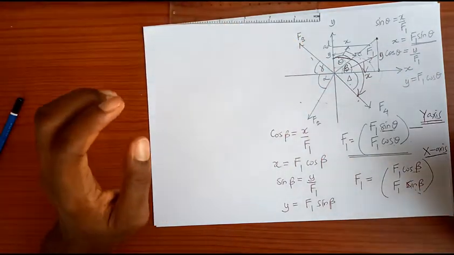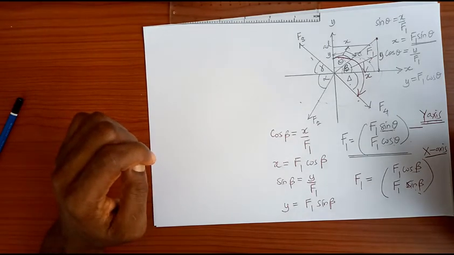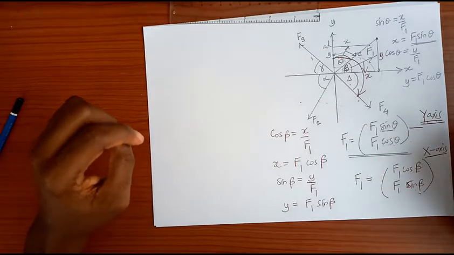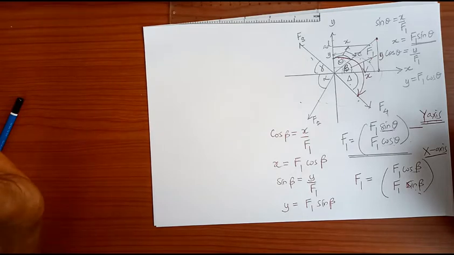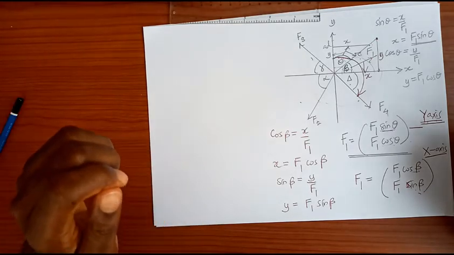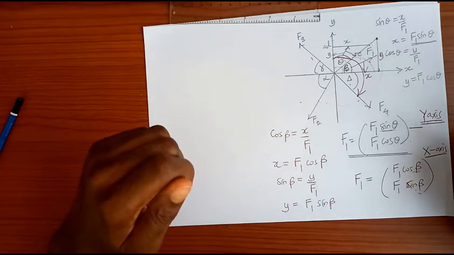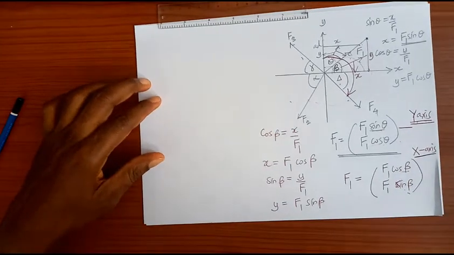Okay, so this is a very simple theory, and it's in fact one of the simplest theories in finding the resultant of a force when you are using only forces in the same plane. Okay, so let's try and see what we can do with the question that we have, then we proceed to see more examples. Okay, so join me, let's go.